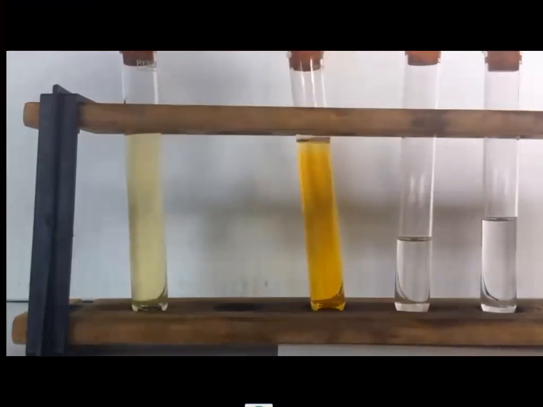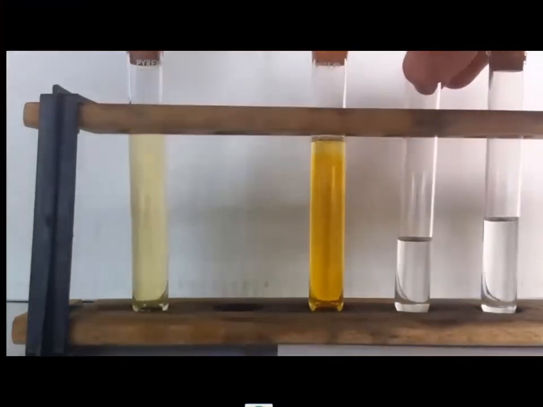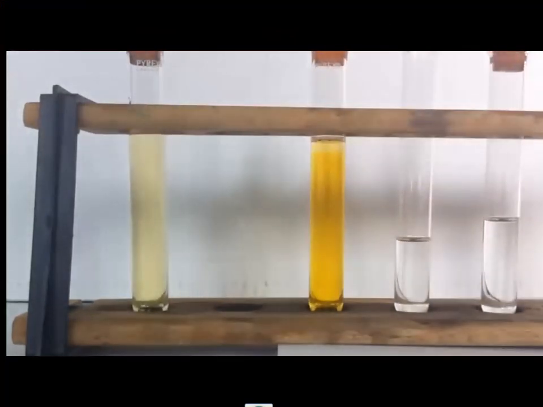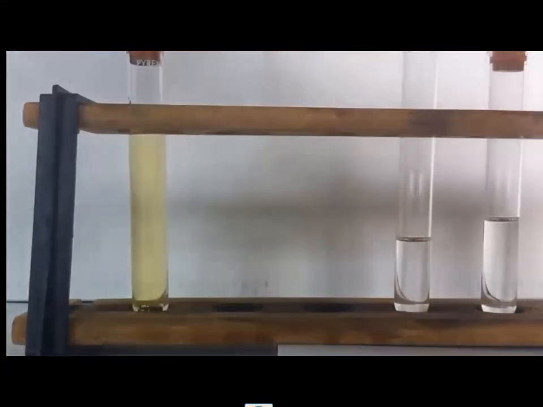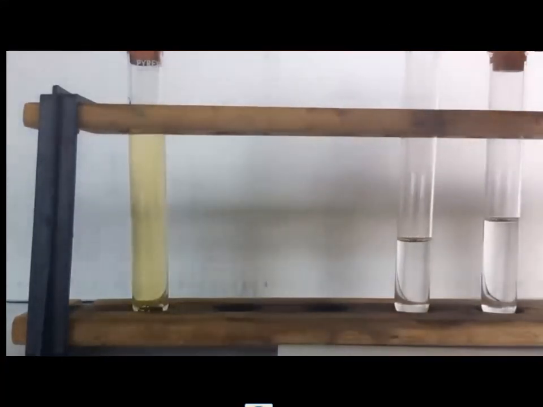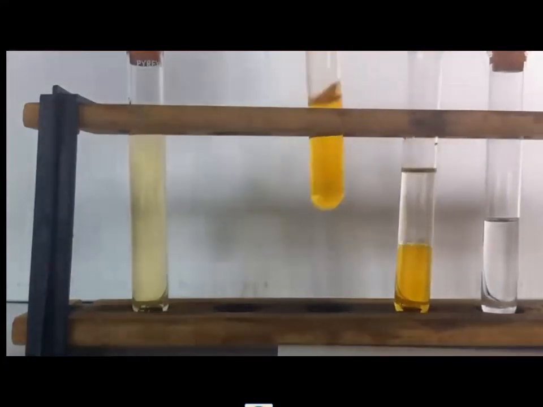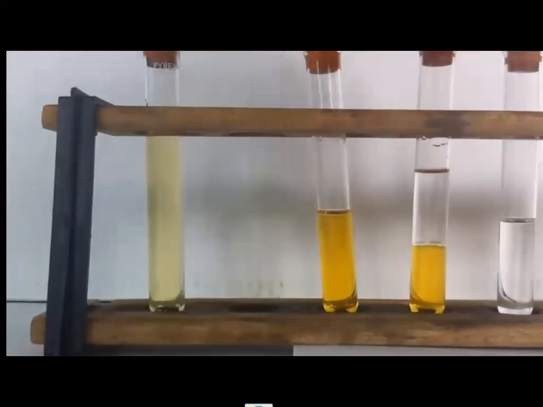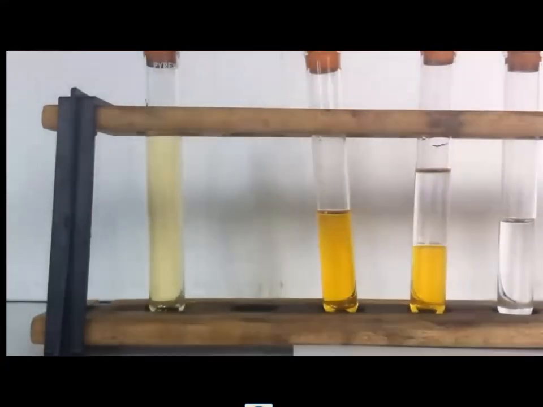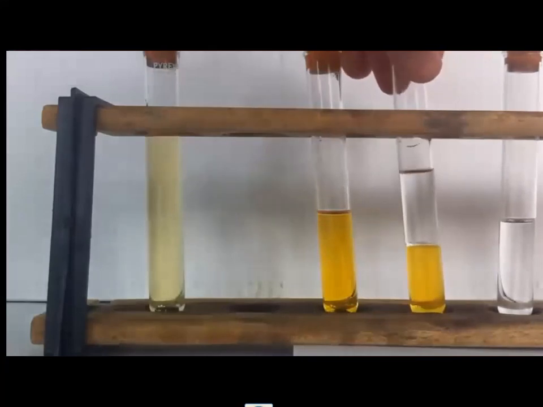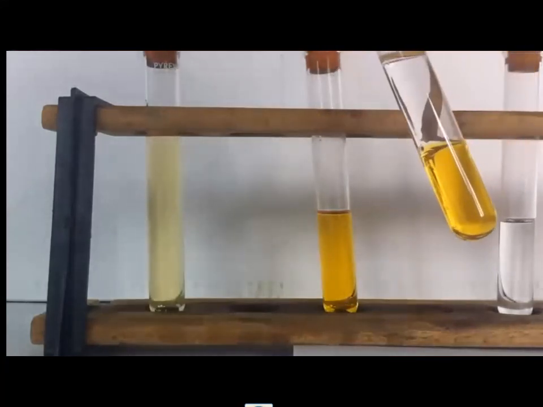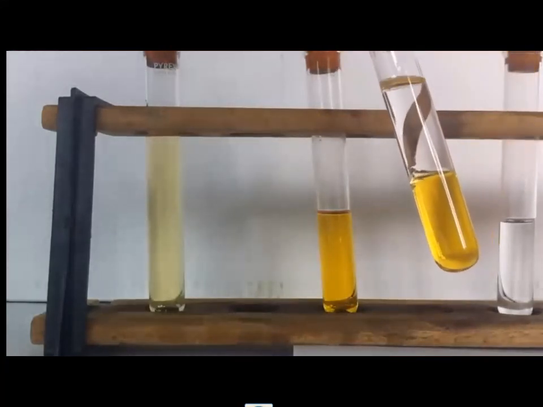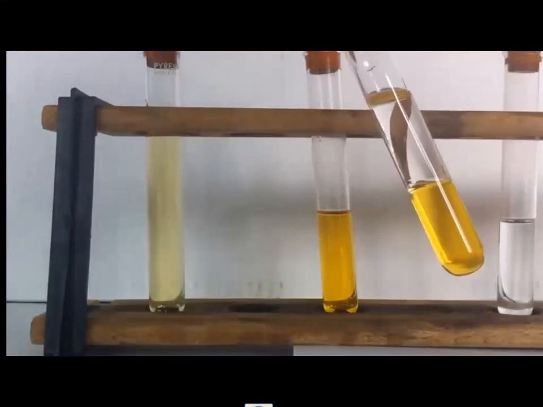So I'll remove the bung here from the test tube containing the cyclohexene and add roughly the same volume of bromine water. Put the stopper on here. Now at this stage, because the liquids are immiscible, the reaction would take some time, probably 30 minutes or more. But if I shake the two chemicals through one another, the reaction will occur very quickly.